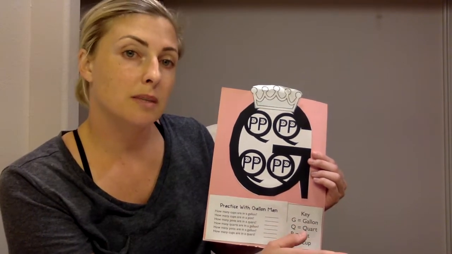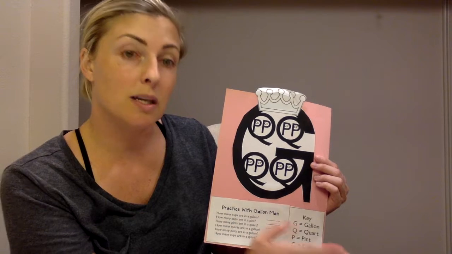Now that also could be said, how many pints does it take to equal a gallon? So if all you had was pints to measure with, but you wanted to have the same amount of liquid as a gallon, you would have to fill up 8 pint-sized containers to fill the same amount of space that a gallon container would take up.